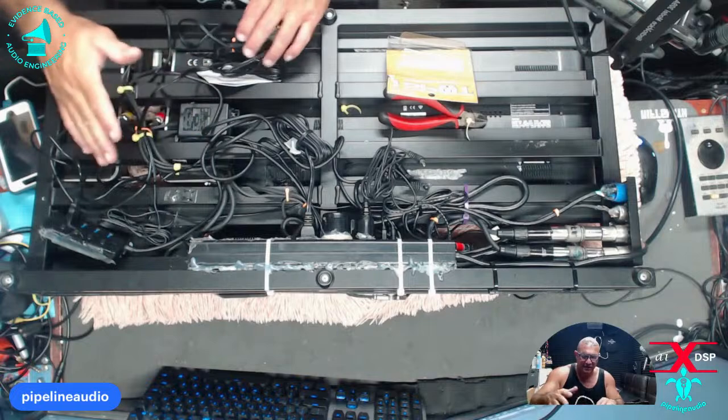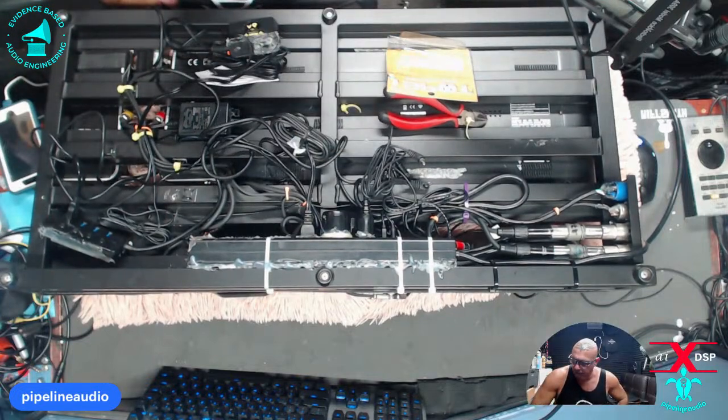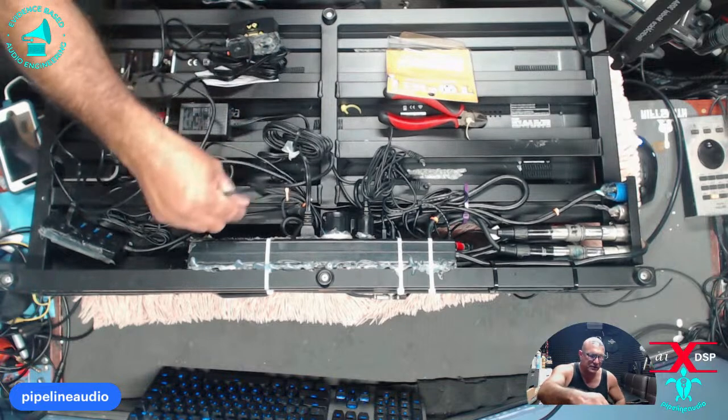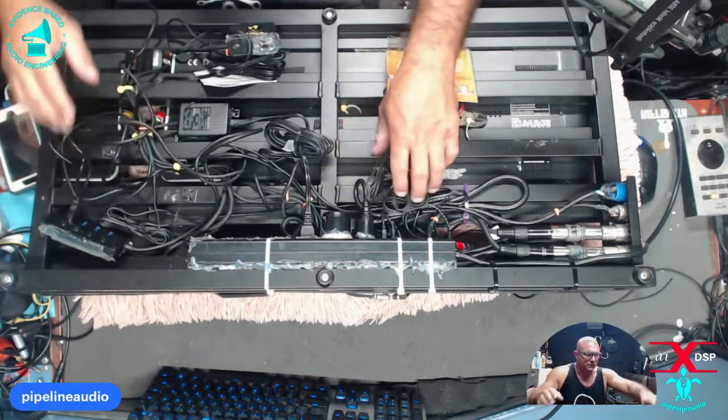Chance that I could actually power this thing with a special flipper cable, but let's be.